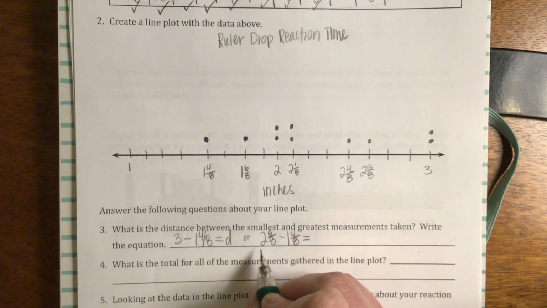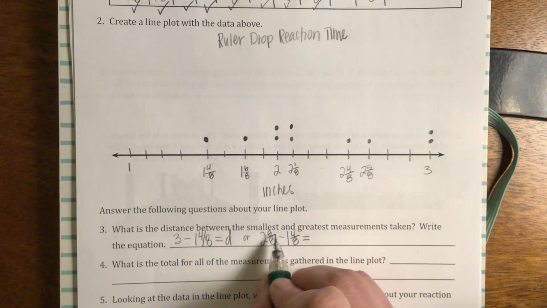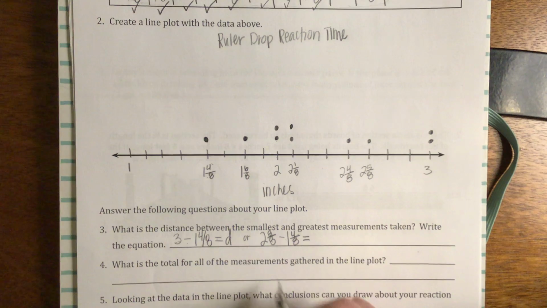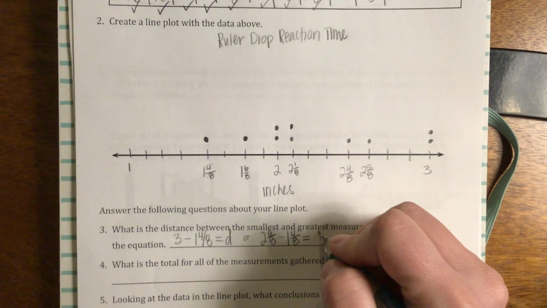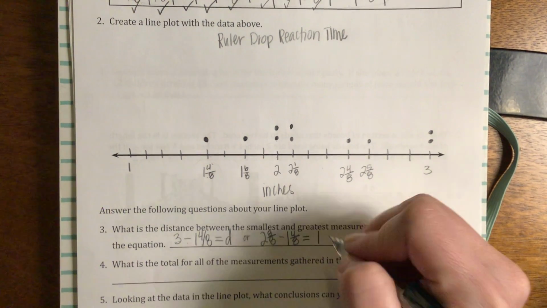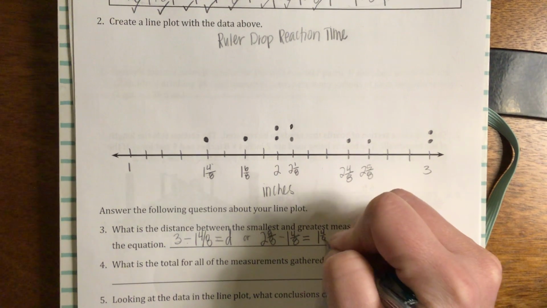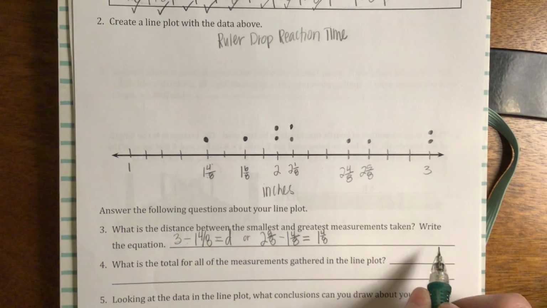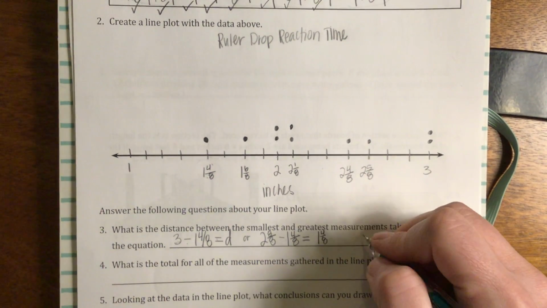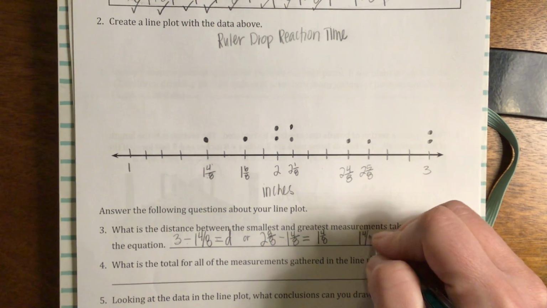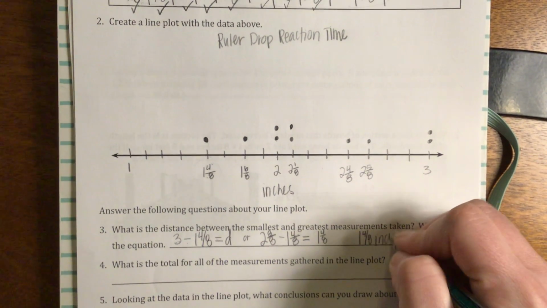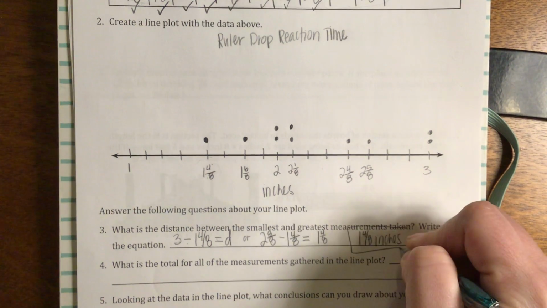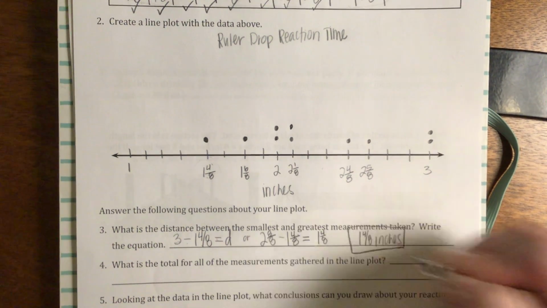Because now I can subtract my whole numbers and my fractions. So 2 minus 1 is going to be equal to 1, and 8 minus 4 is equal to 4. So the distance is going to be 1 4/8 inches. And I'm going to circle it or put a box around it so I know that that's my answer.